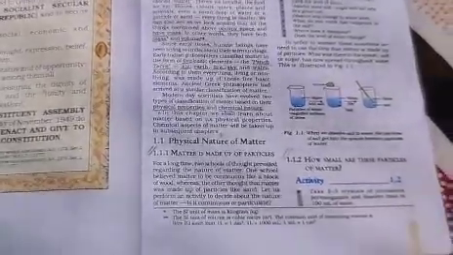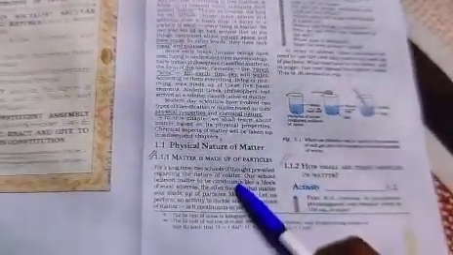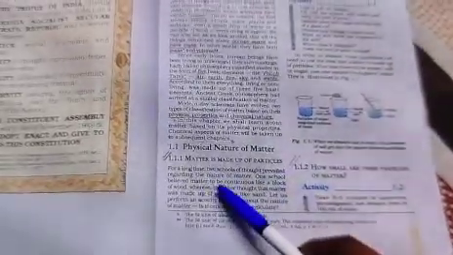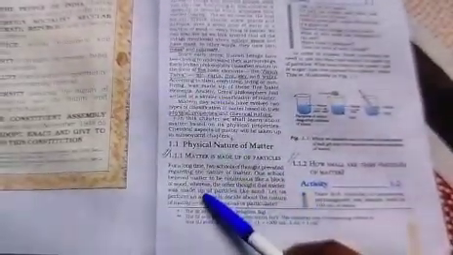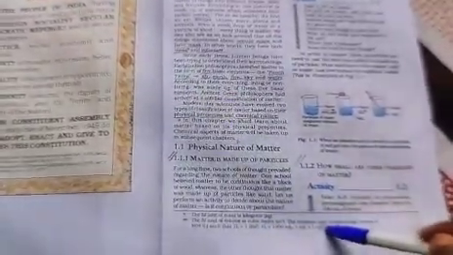Let's see. For a long time, two schools of thought prevailed regarding the nature of matter. One school believed matter to be continuous like a block of wood, whereas the other thought that matter was made up of particles like sand. Now, are these particles continuous or particulate?